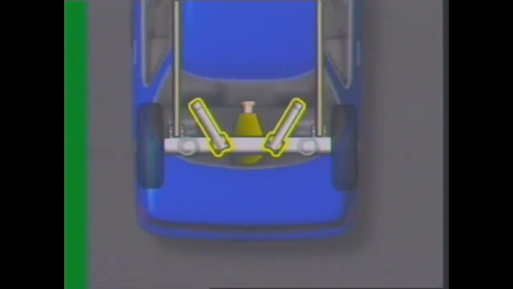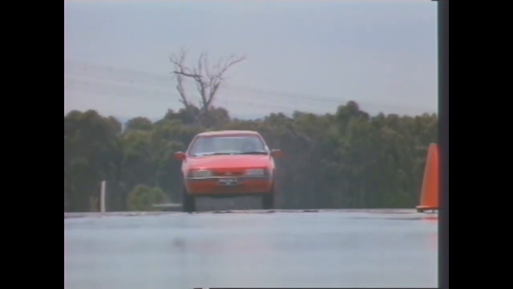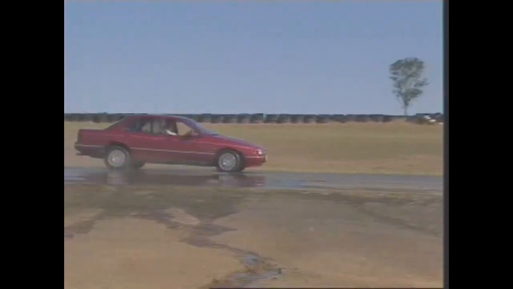This suspension system uses angled upper control rods to limit lateral movement of the rear axle during cornering. They also absorb the torque reaction forces, which limits rear axle wind-up during accelerating and braking.